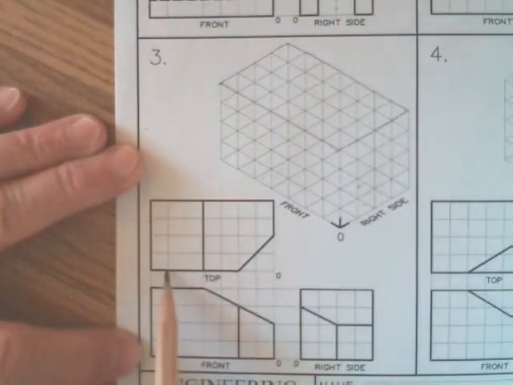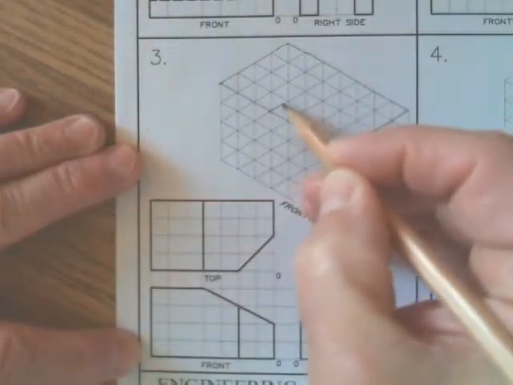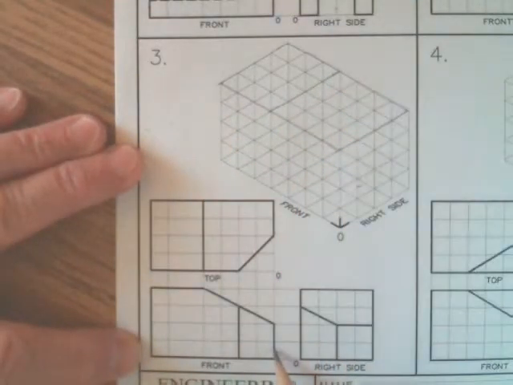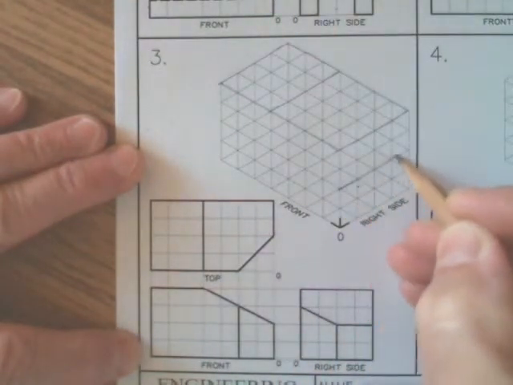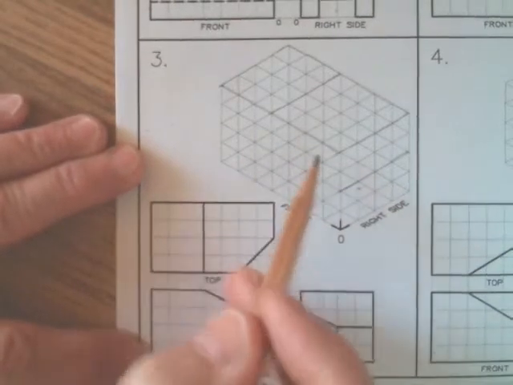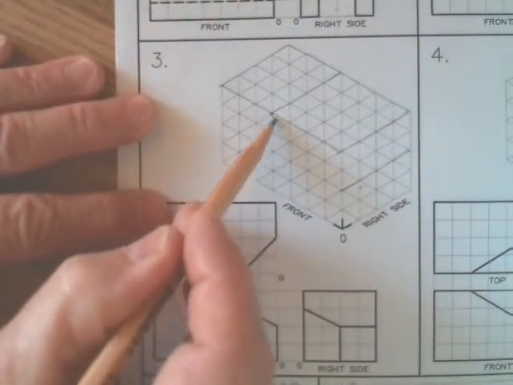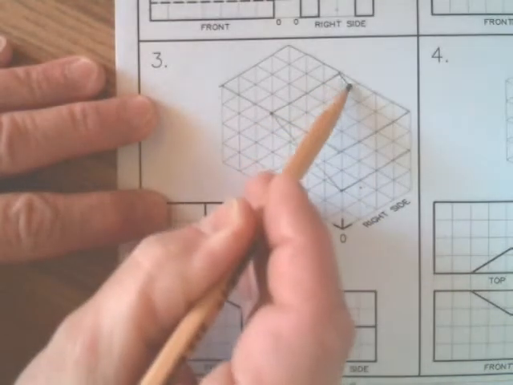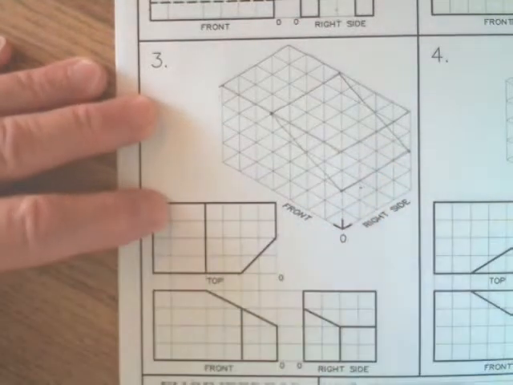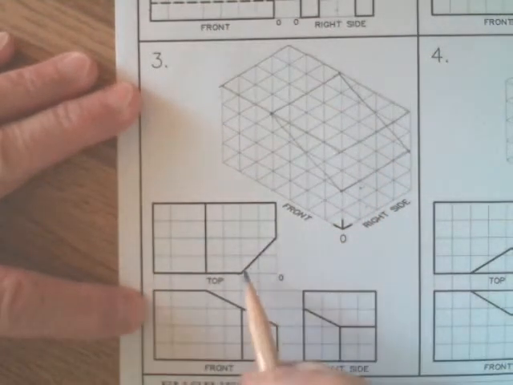The first cut, 1, 2, 3, 1, 2, 3, and it goes 1, 2 to the front nose, and without worrying about the second cut, that's my first cut drawn in.